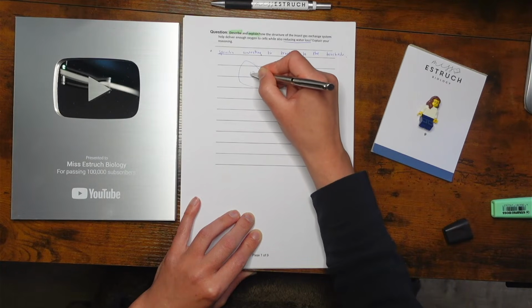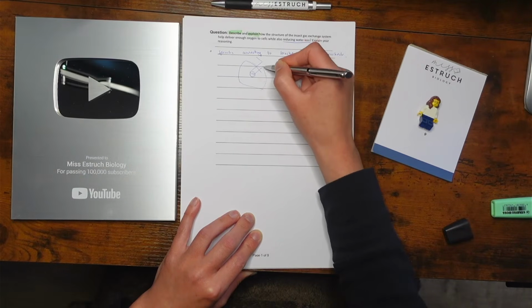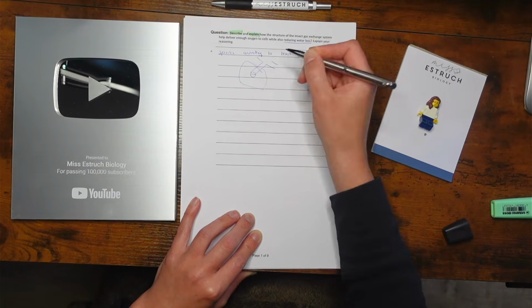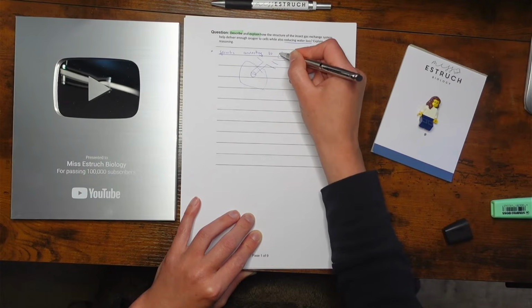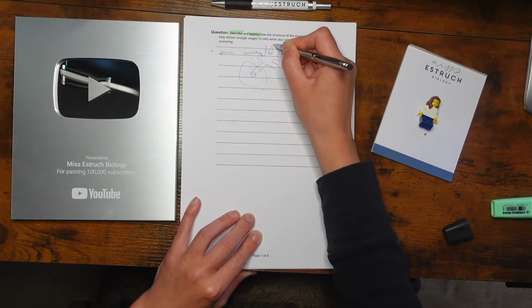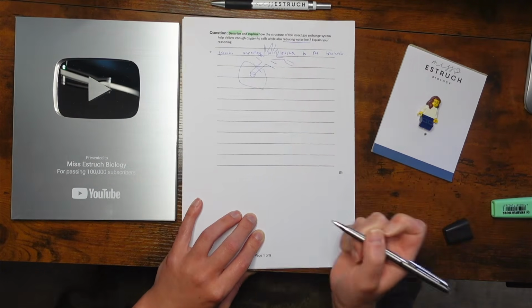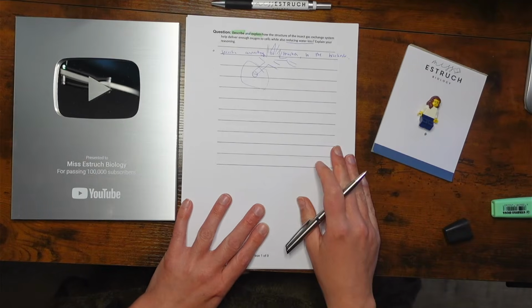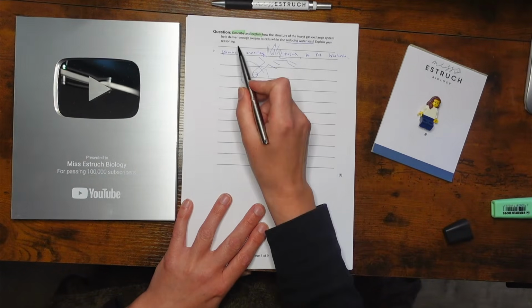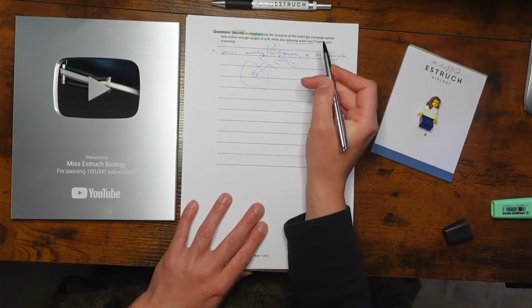So that'd be the spiracles. The trachea are then the larger tubes, and then the tracheoles are the finer branching ones that reach lots of different respiring cells. So that would be our structures, but now we actually have to say how they help deliver oxygen, but also reduce water loss.